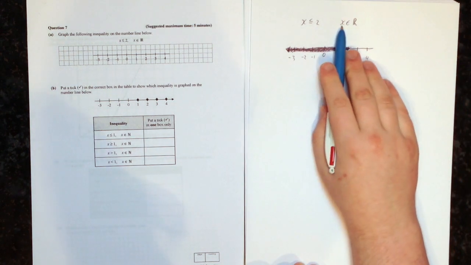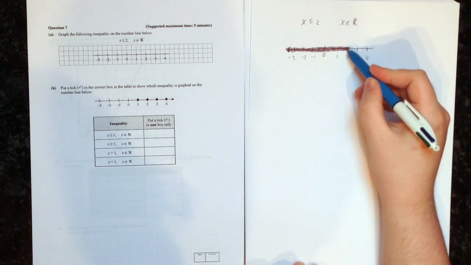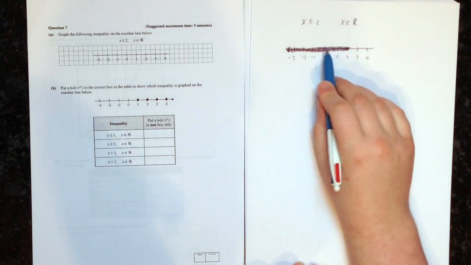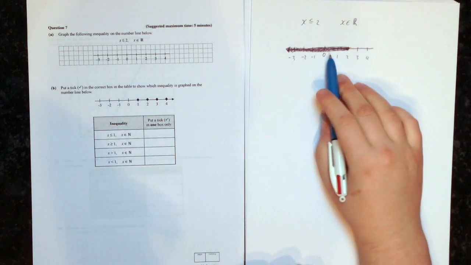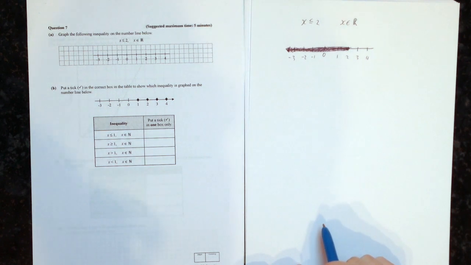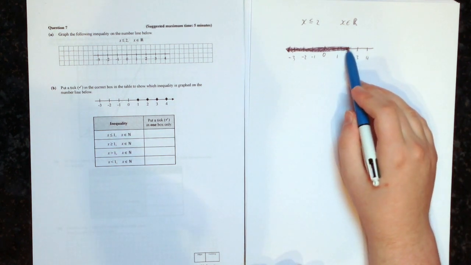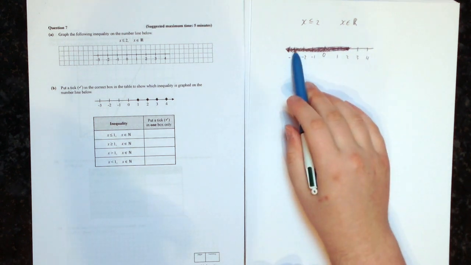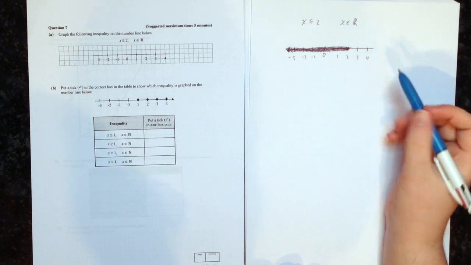If it said something like x is an element of N, the natural numbers, then we would have a dot on the 2, a dot on the 1, and no other dots, because all the natural numbers are the positive whole numbers. So 1, 2, 3, 4 off into infinity. So the only natural numbers less than or equal to 2 are 1 and 2. So having a thick, heavy colored in line is important.